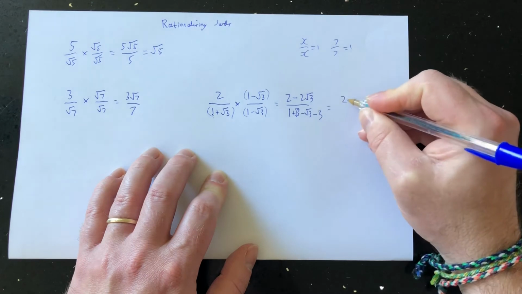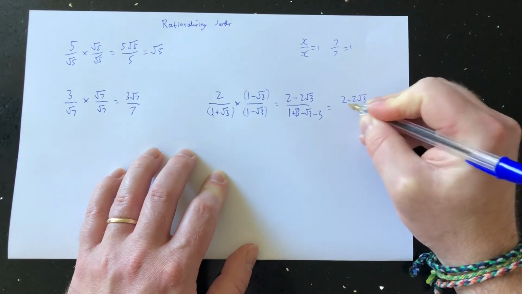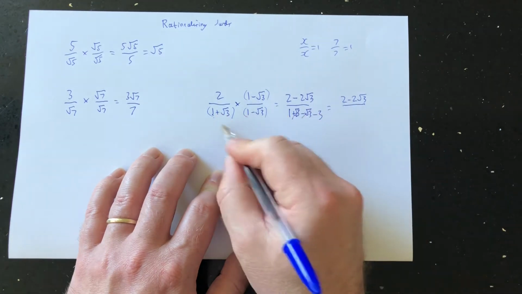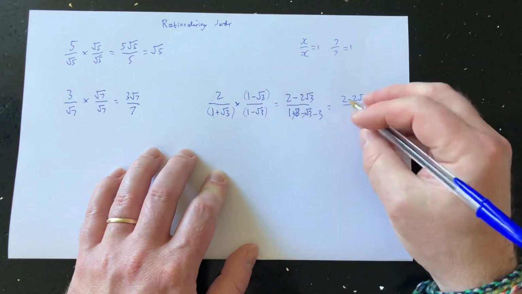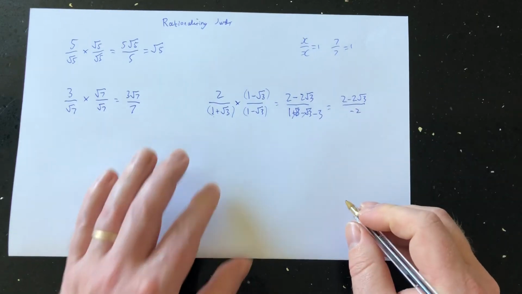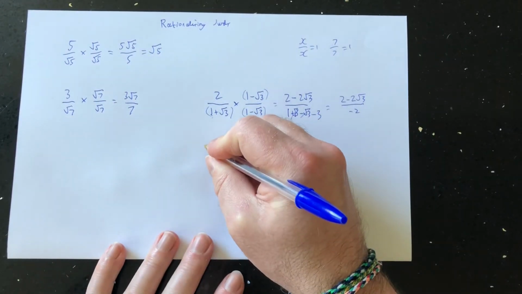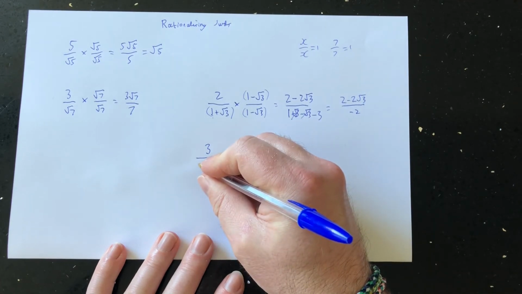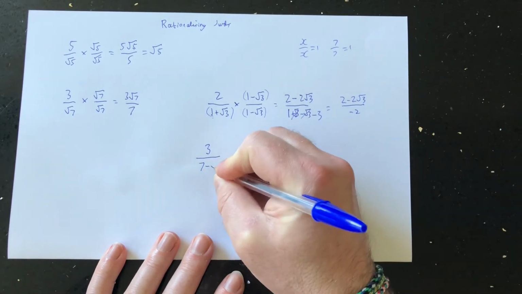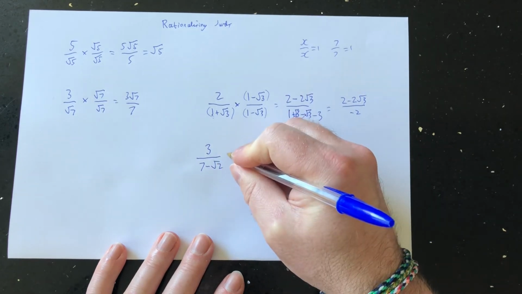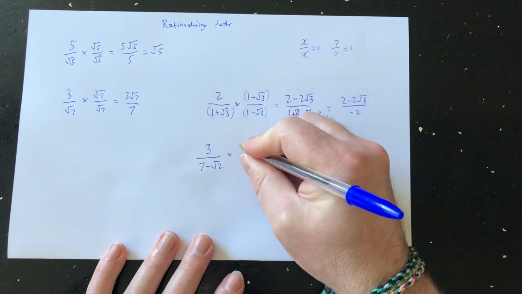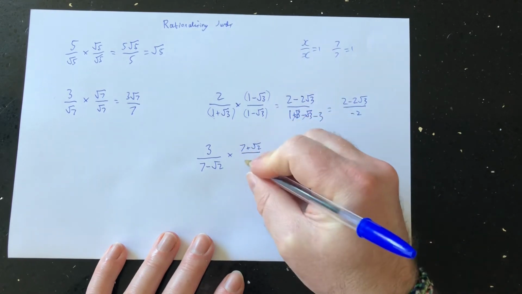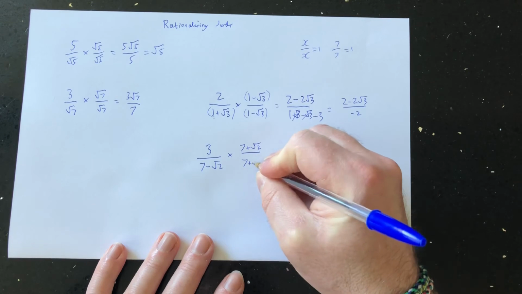So on the top, we end up with 2 minus 2 root 3. And on the bottom, the root 3 and the minus root 3 cancel. And that's why we change the sign, because we want it to disappear. And 1 minus 3 would be minus 2. Again, we'll do another example. 3 over, let's do 7 minus root 2. So we're going to times that by this, but we're going to change the sign. 7 plus root 2 over 7 plus root 2.